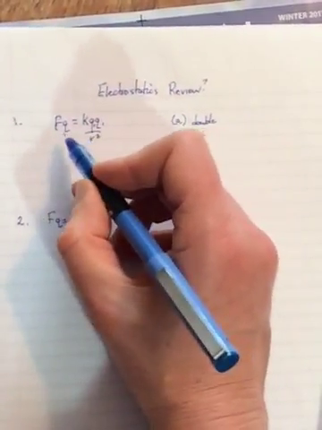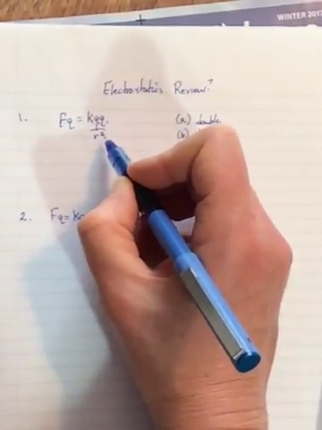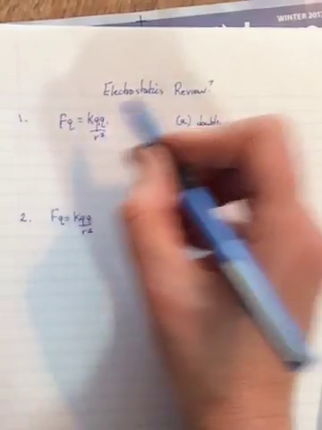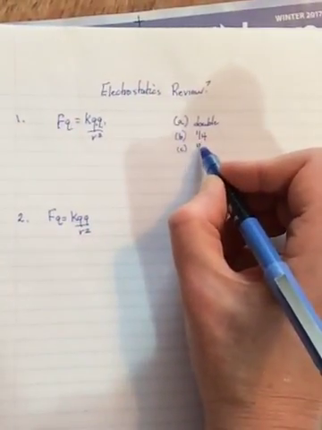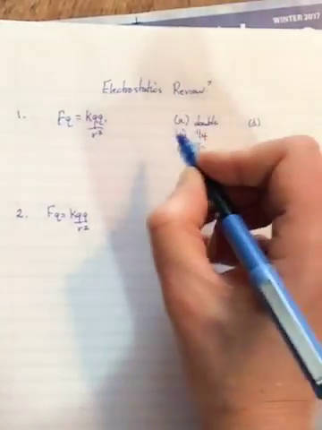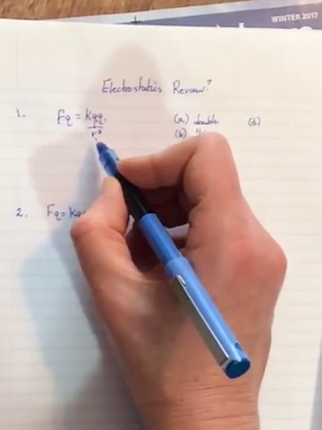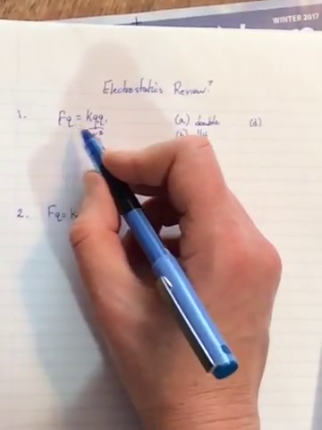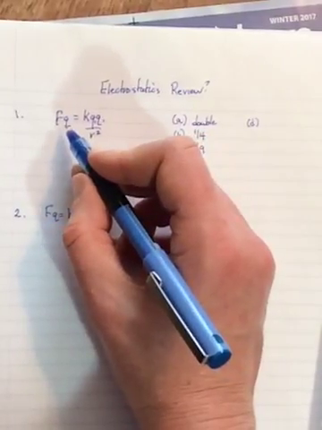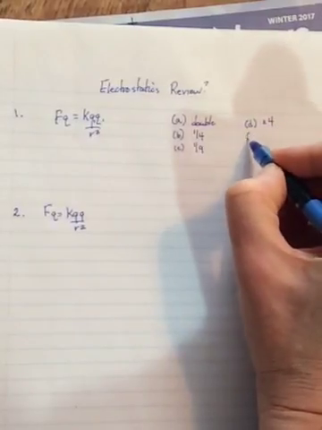C says, what if you triple r? So if you make r bigger, F should get smaller. But if you triple it, that's going to get squared. So F should get smaller by a factor of 9, or it should be 1/9 as great. D says, what if r is cut in half? So if r is smaller, F should get bigger. If r is smaller by a factor of 2, then F should get bigger by a factor of 4.